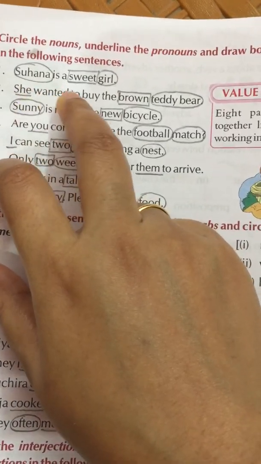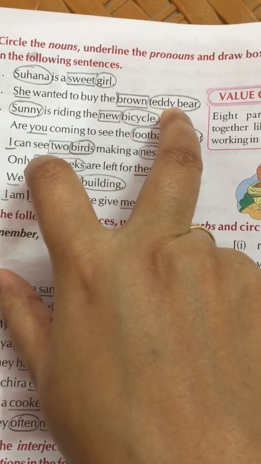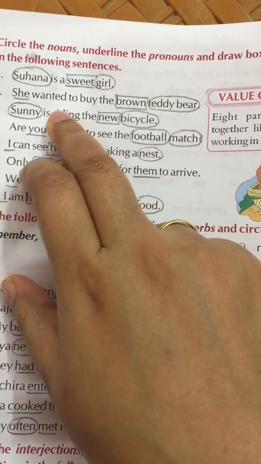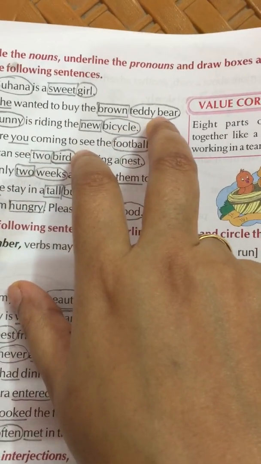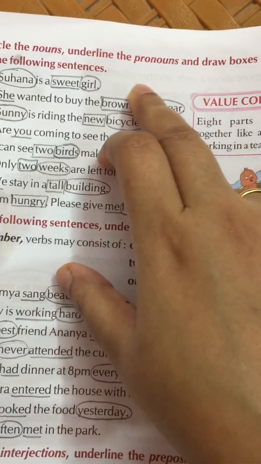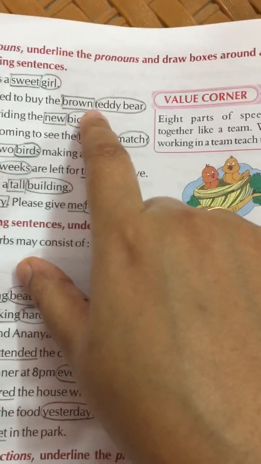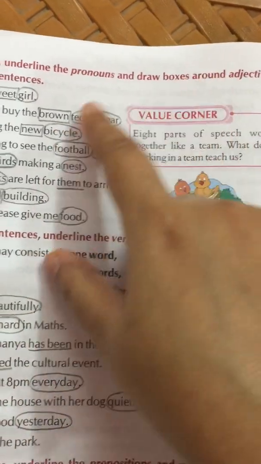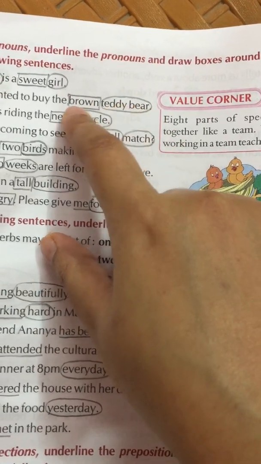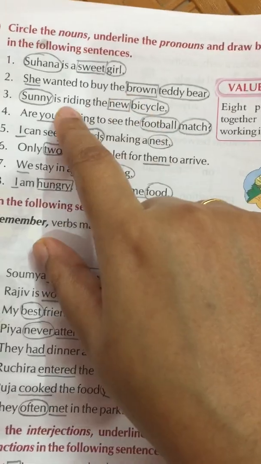Second number, she wanted to buy the brown teddy bear. Now, she I have underlined because she is a pronoun. Teddy bear is a noun, so we have circled it. And brown is an adjective, so we have made a box. What type of teddy bear it was? It was a brown teddy bear.